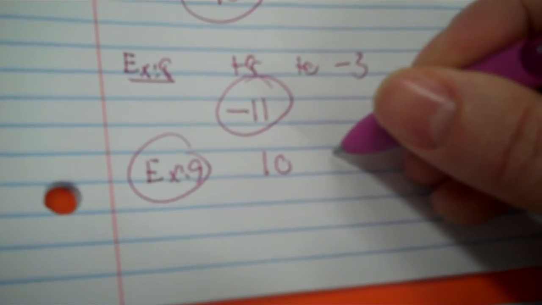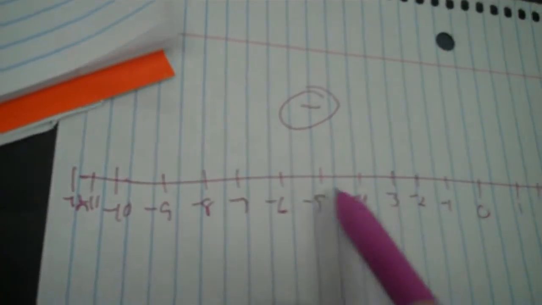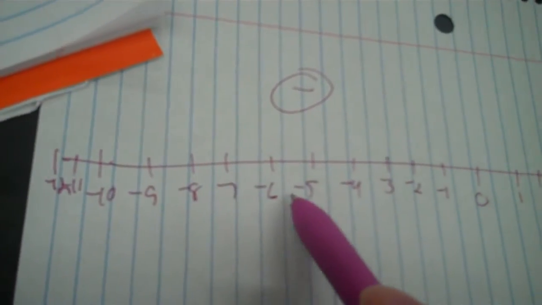Okay, example 9, 10, negative 10 to negative 4. So when I go from negative 10 to negative 4, I'm moving right, so that's the positive direction. And 1, 2, 3, 4, 5, 6. 6 units, positive 6 units. Just keep going up here to save paper.